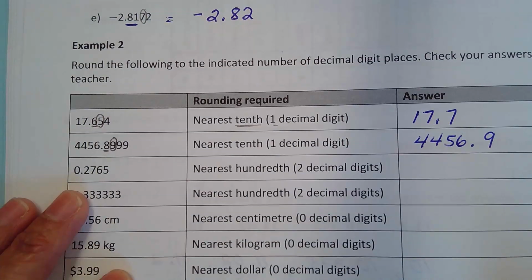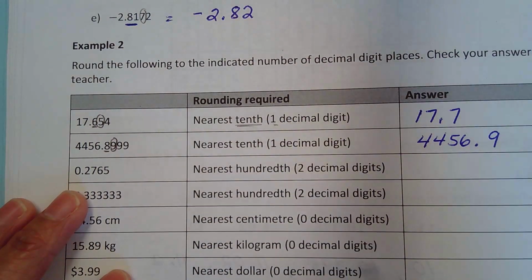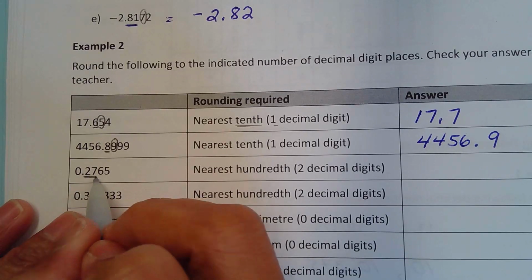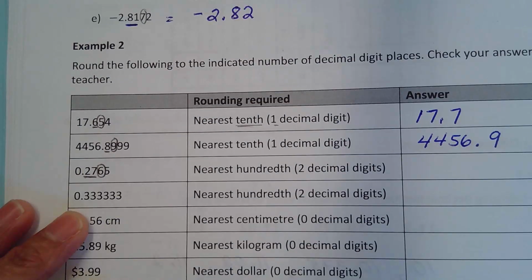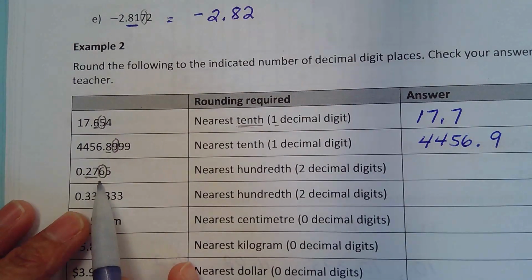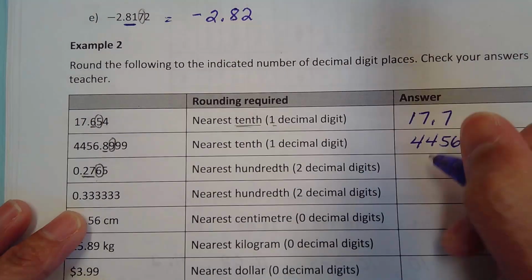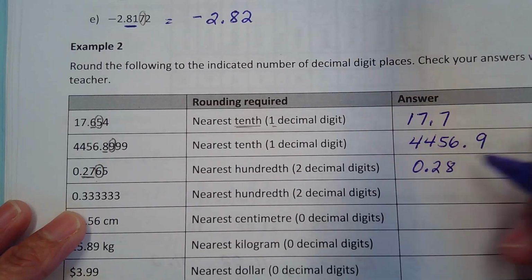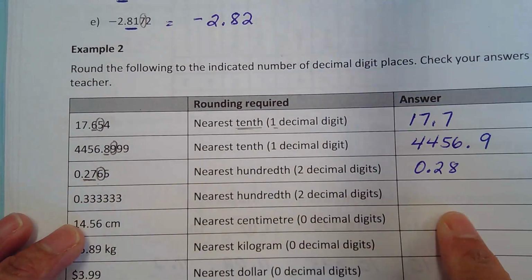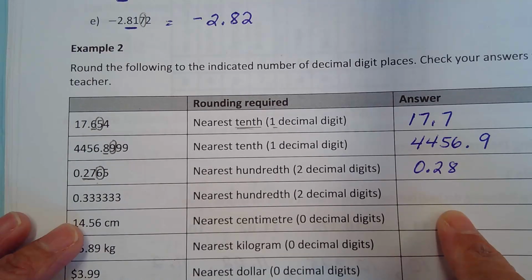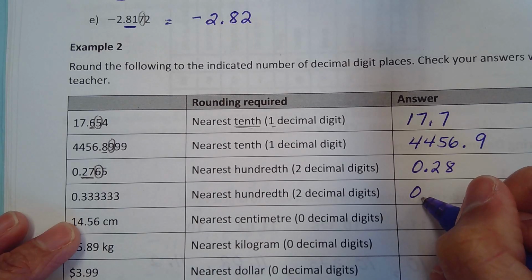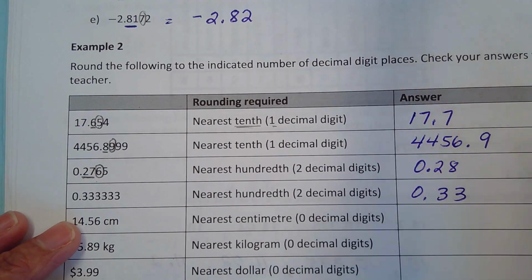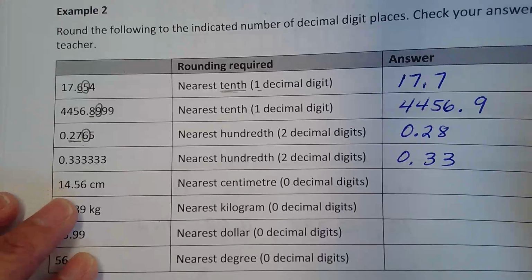Okay. The next one, nearest hundredth means 2 decimal places. I'm going to circle the third. The one that I circled is more than 5, so that would be 0.28. What about the next one? What did you get for the next one? 0.33. Good. 2 decimal places.